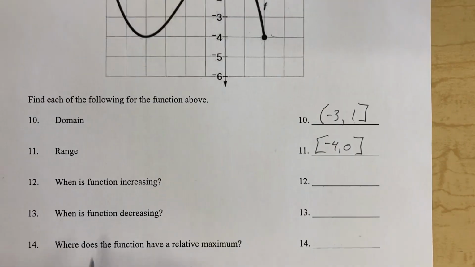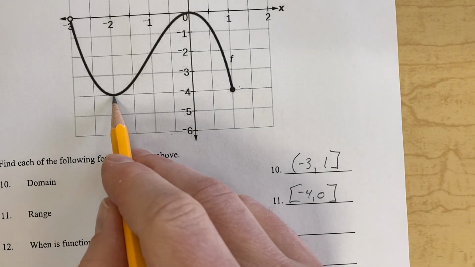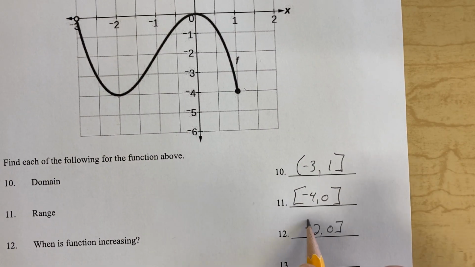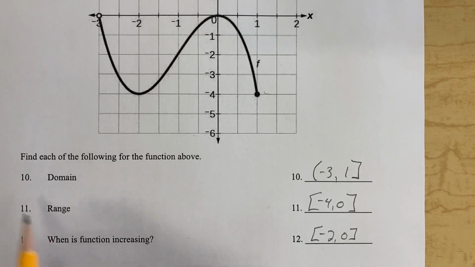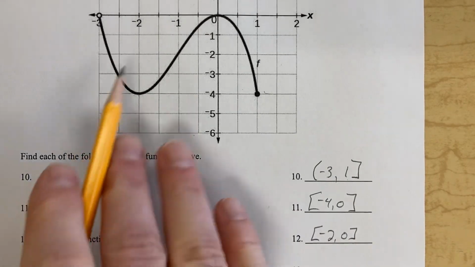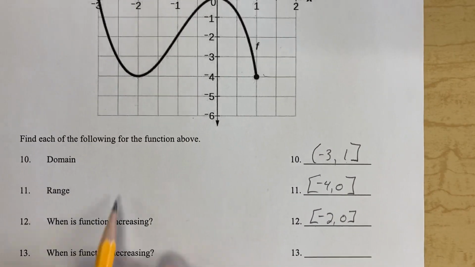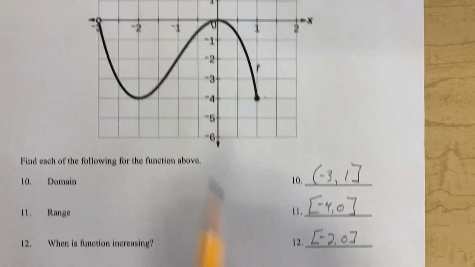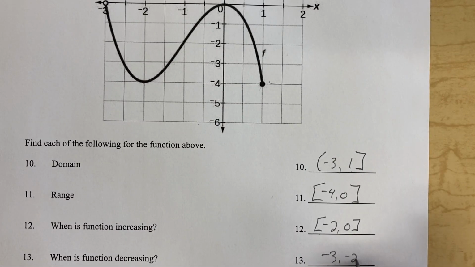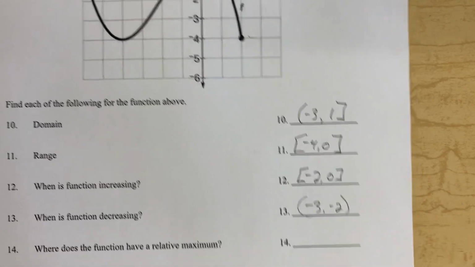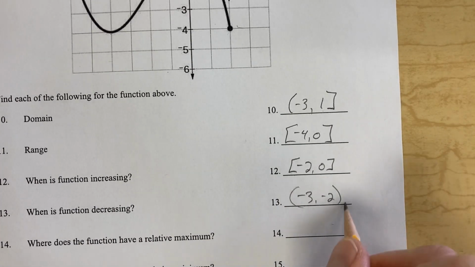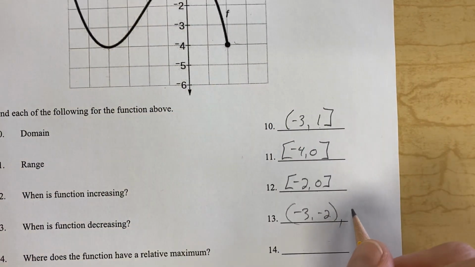Okay. When is the function increasing? We're increasing from here to here, so -2 to 0. And remember, when we do this, we're talking about the x values. So for what x values is it increasing? From x equals -2 to x equals 0. When are we decreasing? From -3 to -2. Okay, put a parenthesis around that or a bracket on the -2. We just can't bracket the -3. And it's decreasing from 0 to 1 as well.